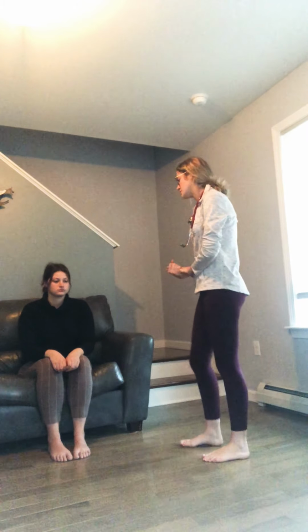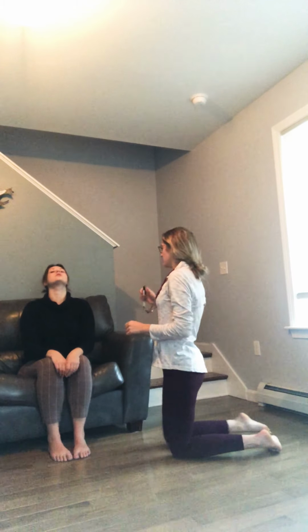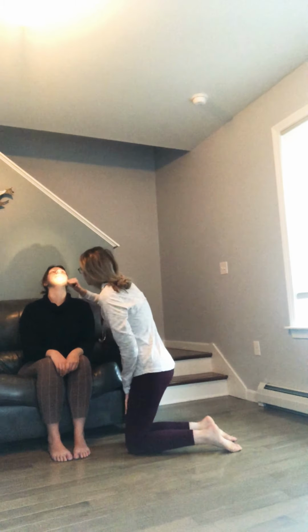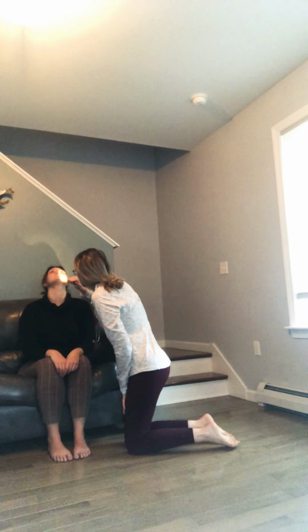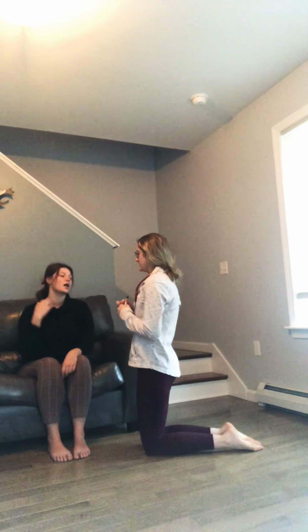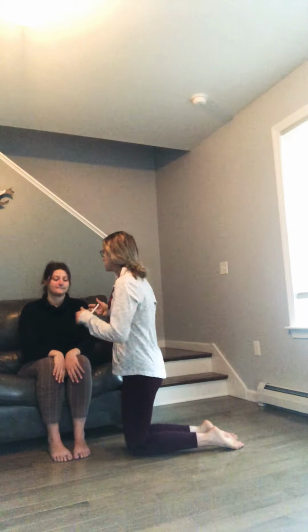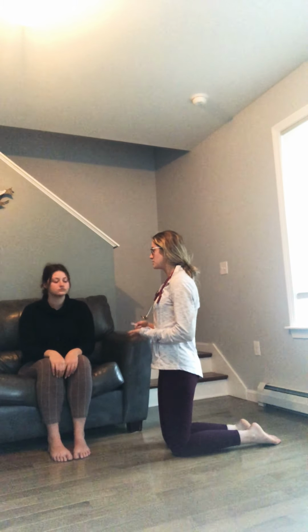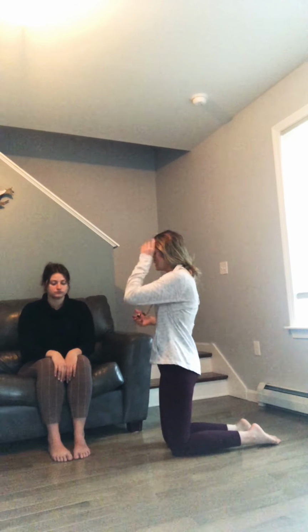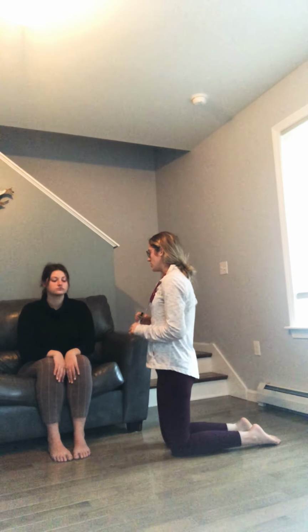Next I'm going to assess her nose. So I'll just have you tilt your head up like this. And here I'm looking for any polyps or lesions, and I don't see anything. That all looks good. And next I'll just have you open your mouth and go ah. Okay, so your posterior palate and uvula both rose at the same time, which is good, and your tonsils look good. And I didn't see any lesions or any abnormal coloring either.